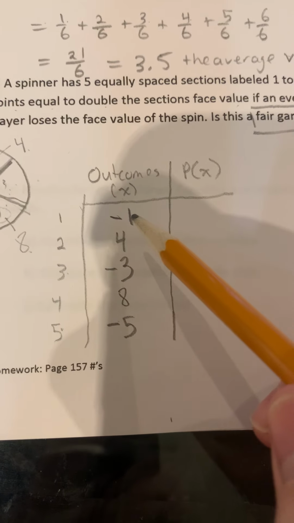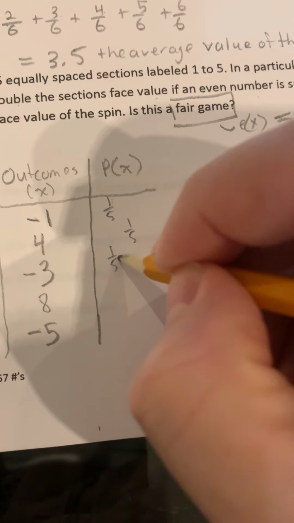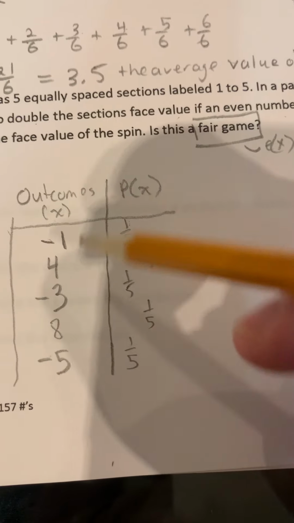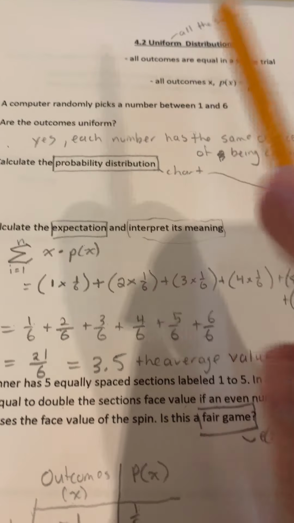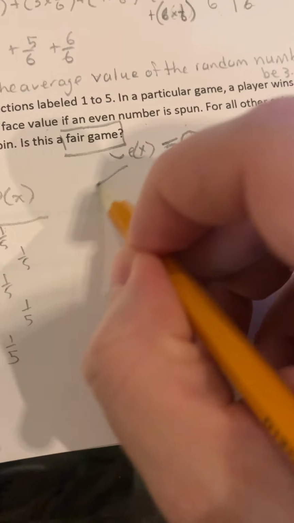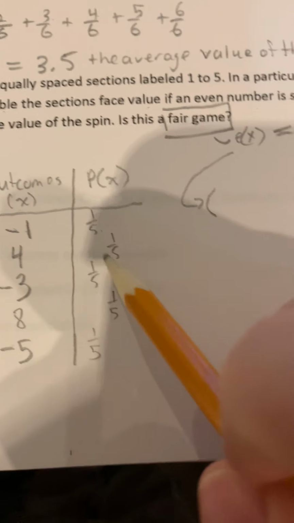Okay, so their outcomes are the points in this case. And the probability of each one is 1/5 because it's an evenly spaced spinner. Okay, and they have to be the same if it's going to be a uniform distribution. Okay, so now we're doing expected value. So again it's the outcomes times the probabilities added together.